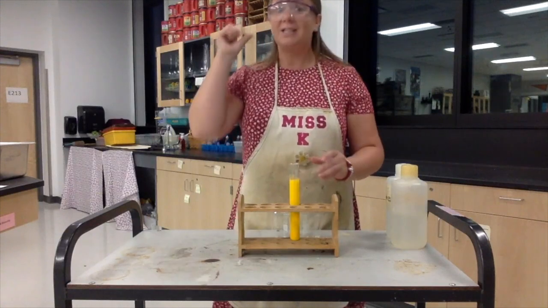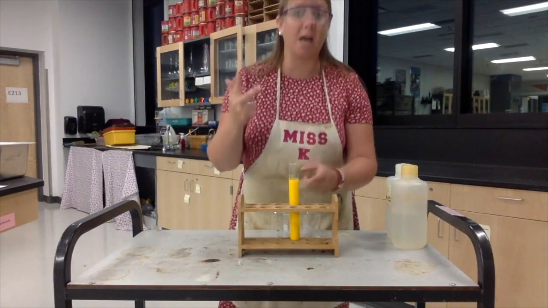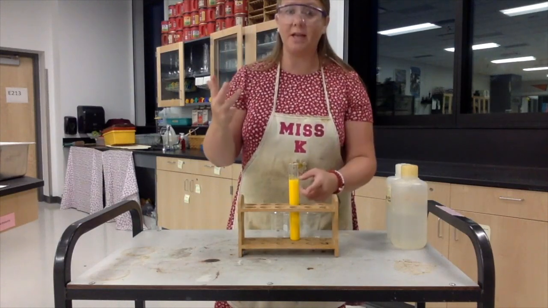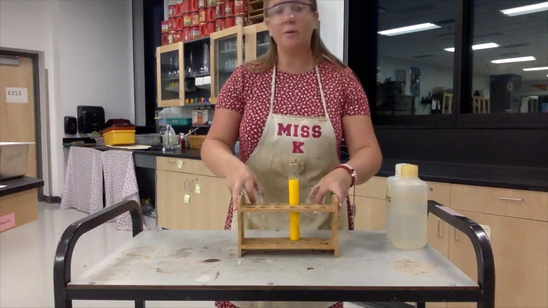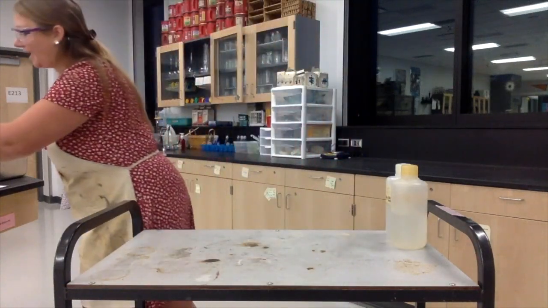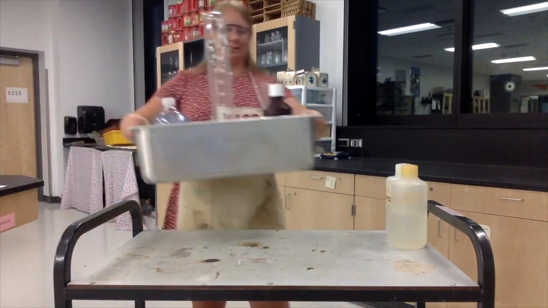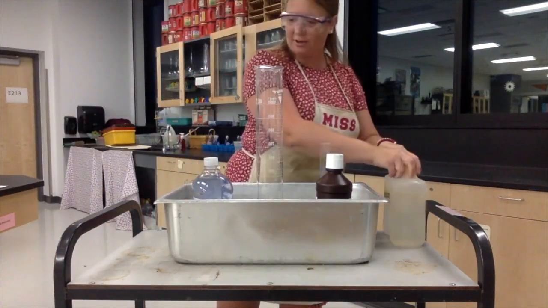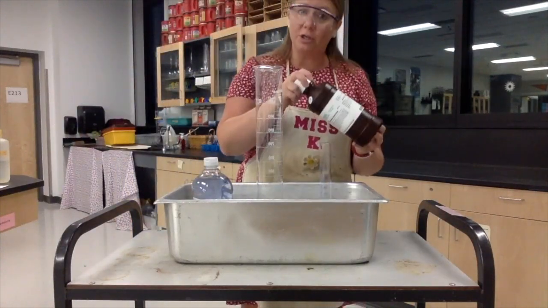So we've got temperature change, light given off, color change that's unexpected with something else, and then this happened to be precipitate. All right, so we've got 4 of our 5 signs of a reaction. Let's finish it up with our last one. So what I have here is just a big metal tray, but then inside it, I've got hydrogen peroxide.